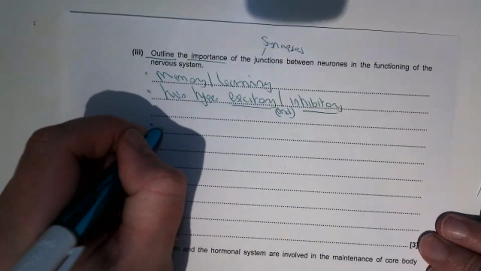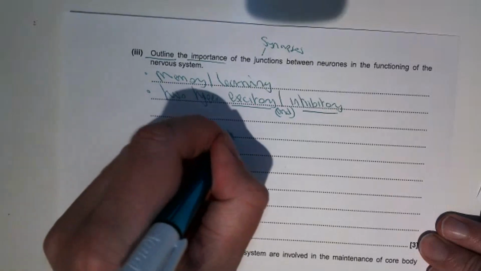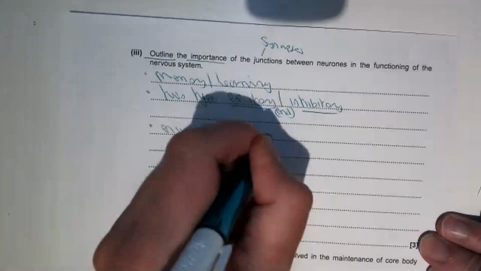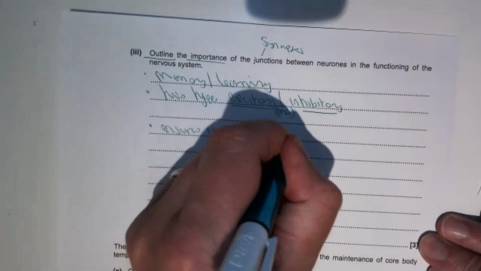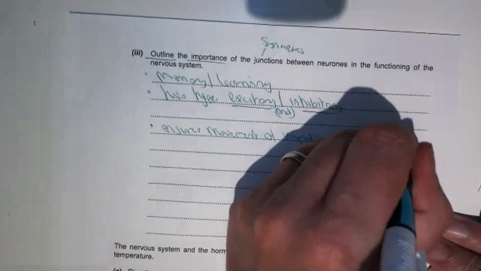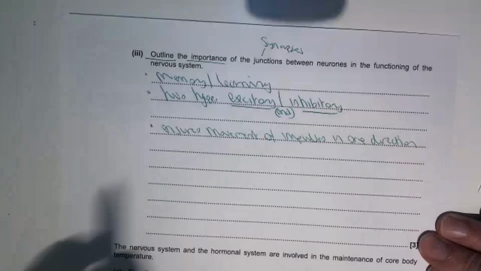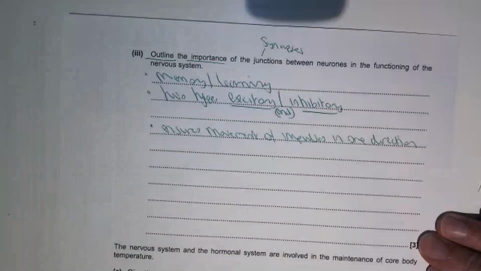Third point is that it ensures movement of impulses in one direction. The neurotransmitter can't go across the synapse both ways. It can only go from the presynaptic membrane to the postsynaptic membrane. The receptors are only found on the postsynaptic membrane.